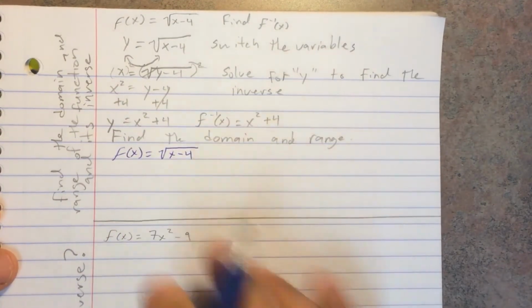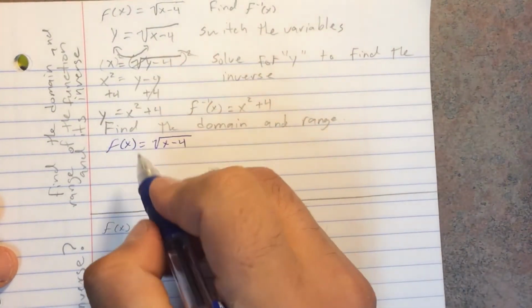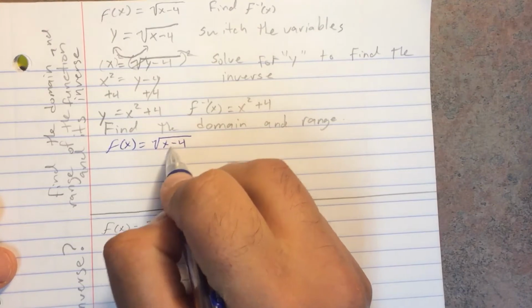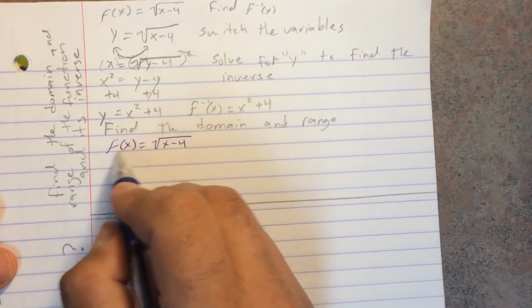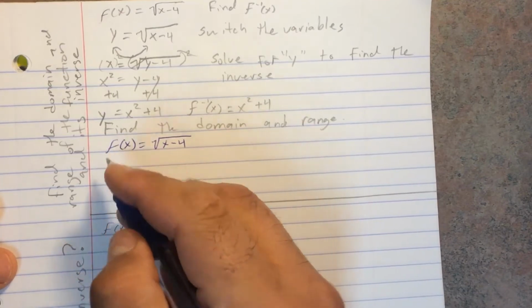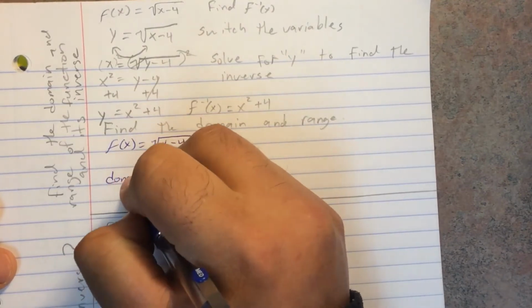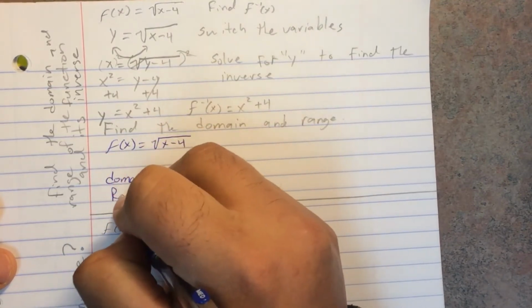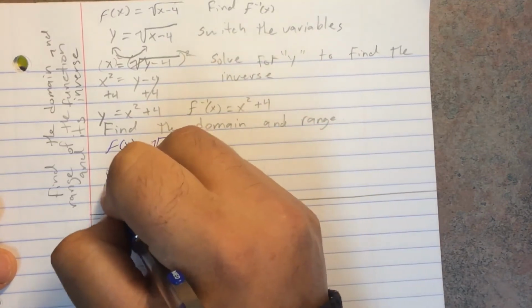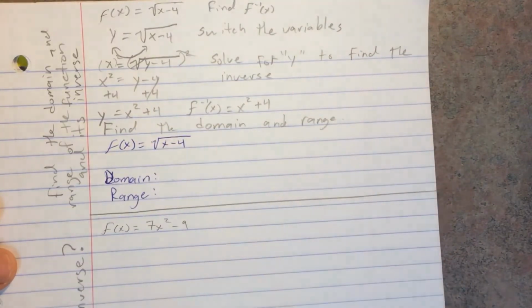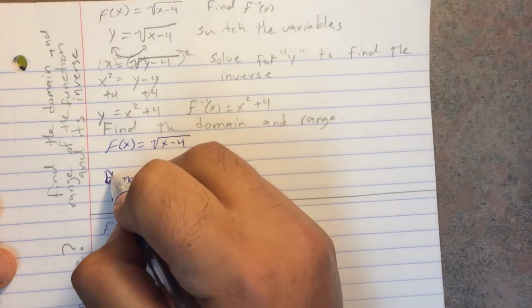So we're looking for the domain and we're looking for the range. The domain is going to be based on our x and the range is going to be based on our y, or our f of x here. So I'm going to write domain and then our range. I don't know why I capitalized the range and not the domain. I should either capitalize both or neither, but I just put a capital D there.